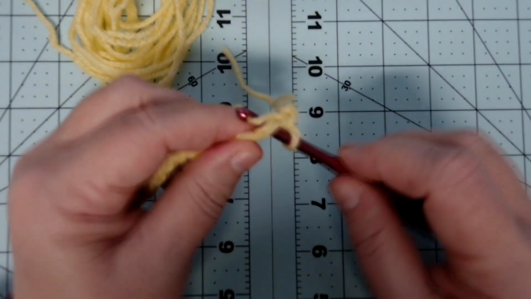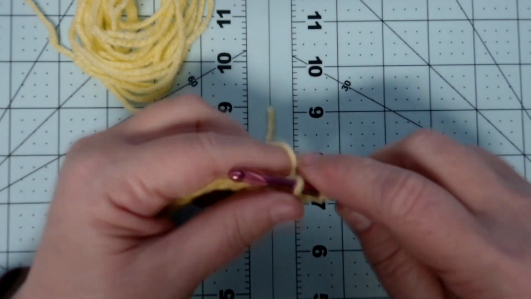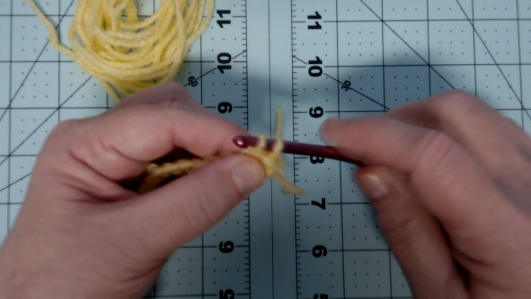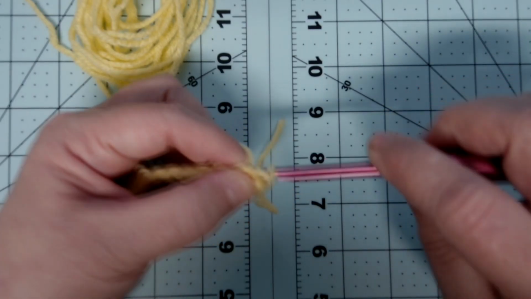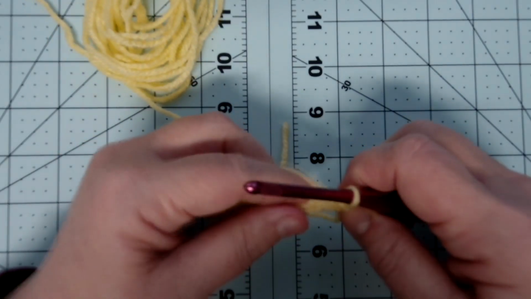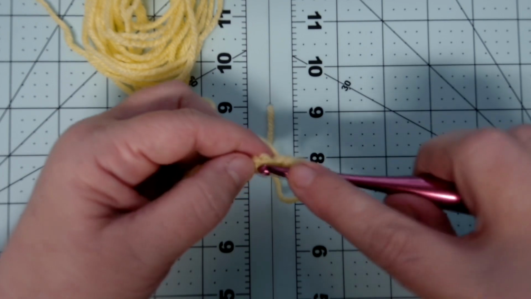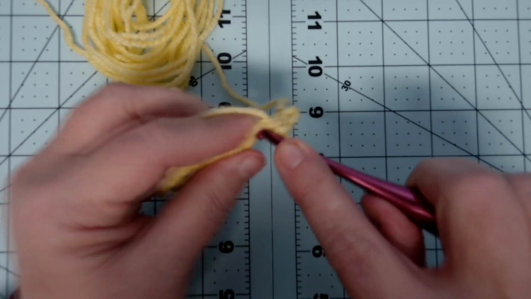And again, remember that this has a lot to do with the fact that this is a very short stitch. You'll see things differently next time when we work on the single crochet. It won't be near as bad because it'll be a little bit taller stitch. All right, I'm going to go into this next one.